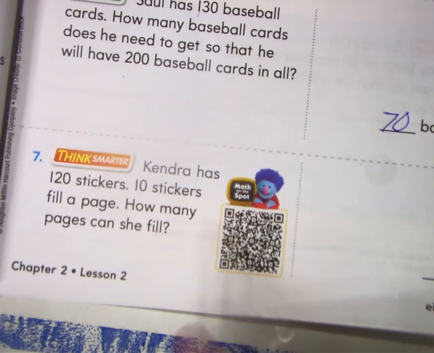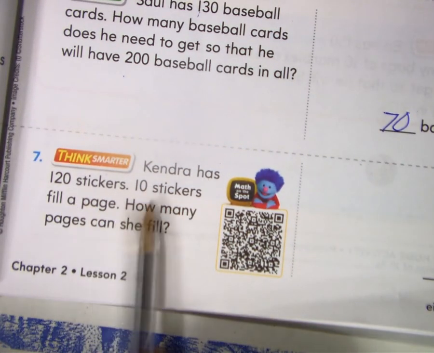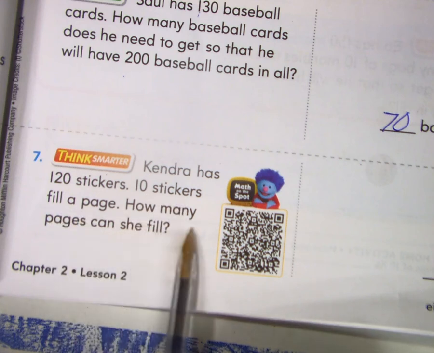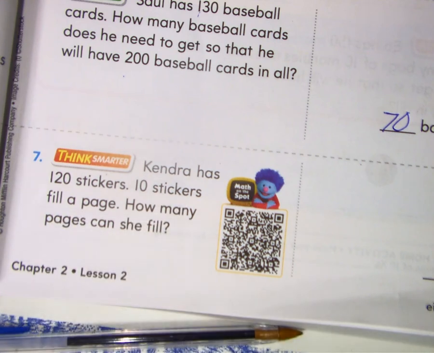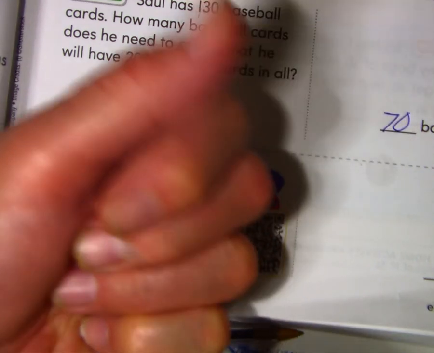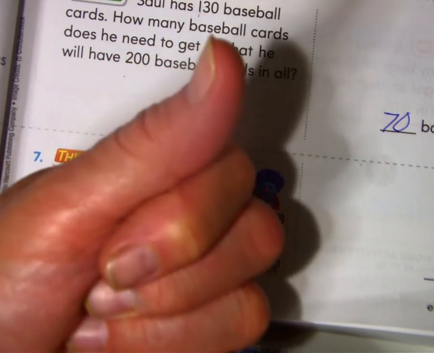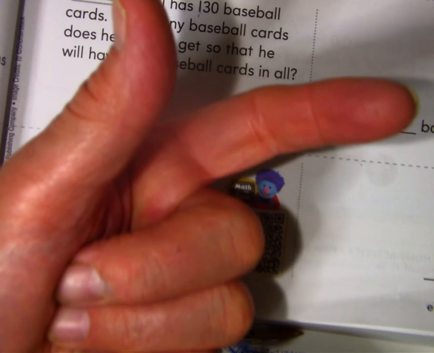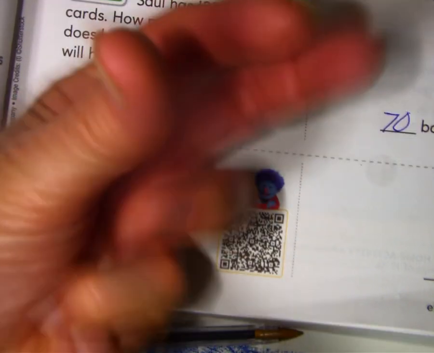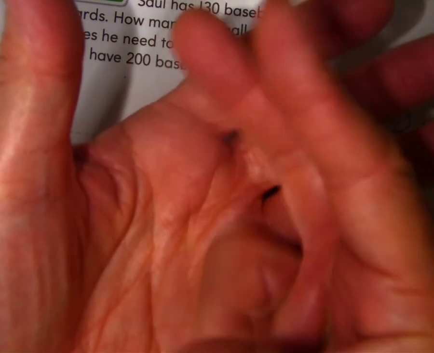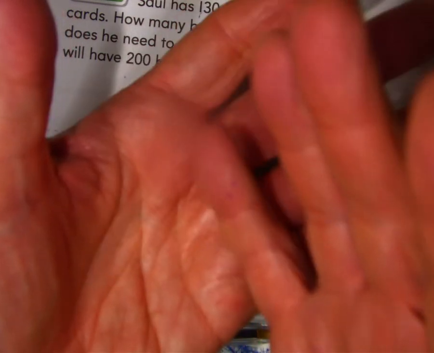Okay, siguiendo. Kendra has 120 stickers. 10 stickers fill a page. How many pages can she fill? Okay, how do we do this? Well, she's got 120 stickers and she can put 10 stickers on a page. She can't get more than 10. How many pages does she need? Well, let's count by tens. She wants to fill 120 in her book. So each page does 10. So first page does 10, second page does 20. Ready? 30, 40, 50, 60, 70, 80, 90, 100. That's 10 pages.